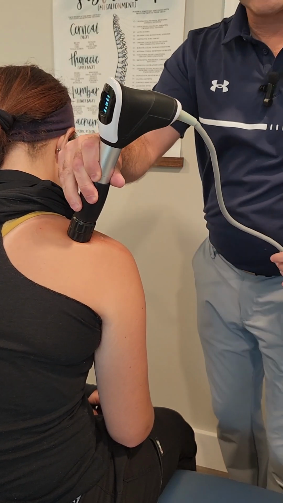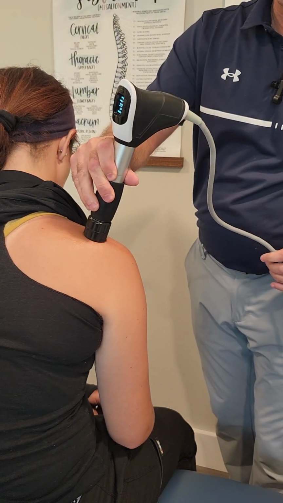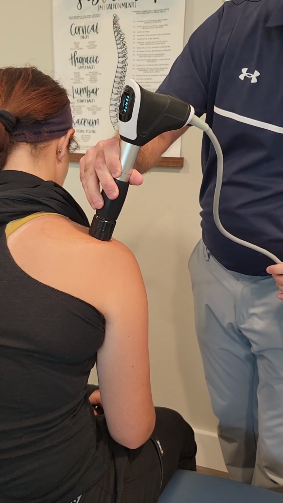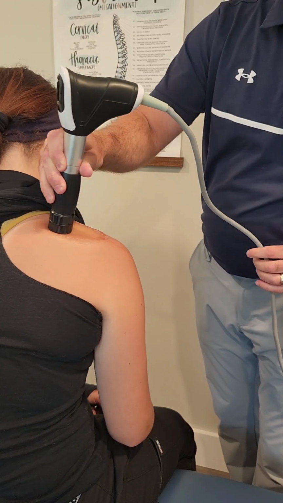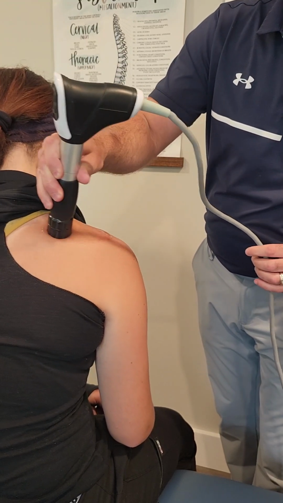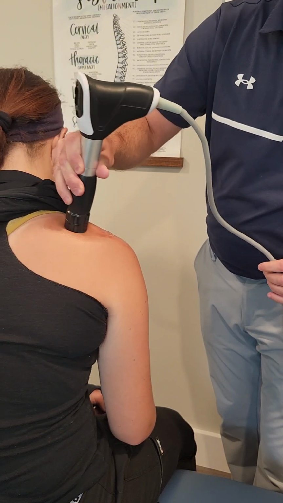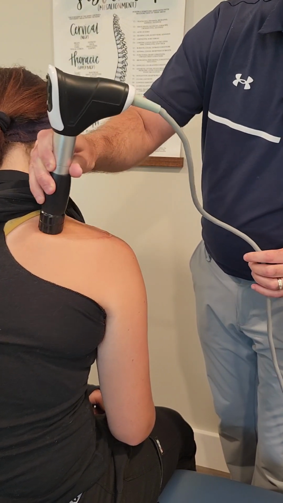Once again, the point of shockwave is to help that tissue heal. We use acoustic waves that come through the tip of the shockwave. It breaks down some of that scar tissue, adhesions in the muscle. We get some tissue regeneration with healthy collagen production. Works great for shoulders.